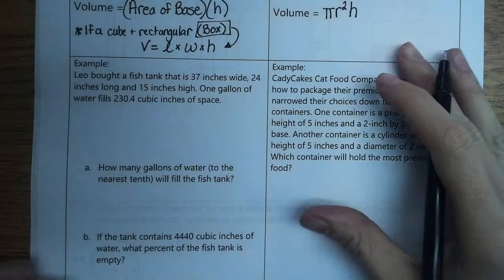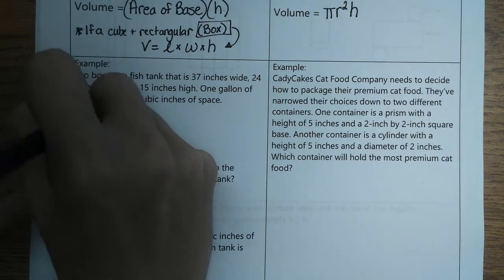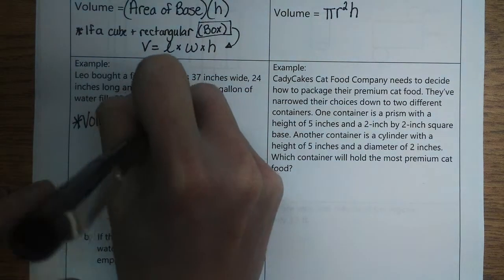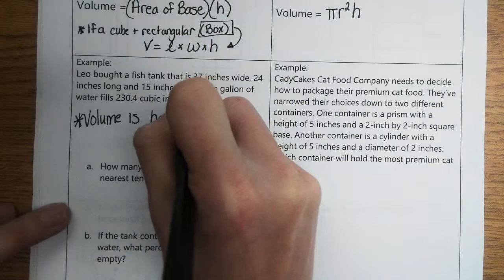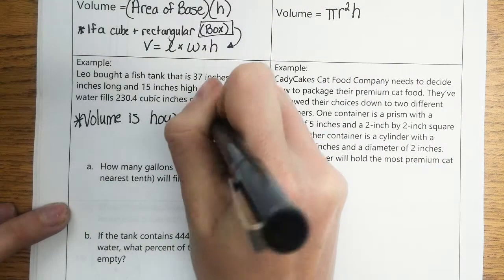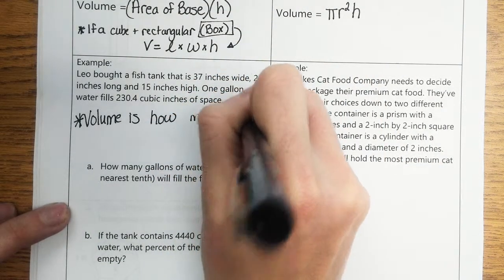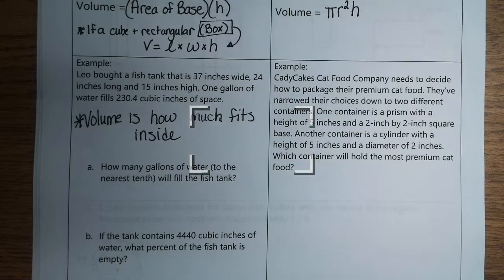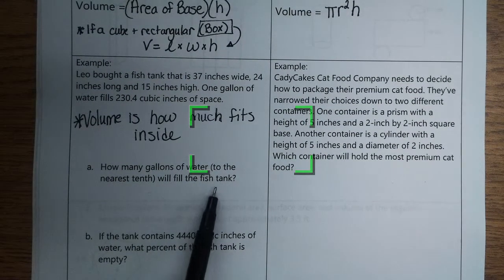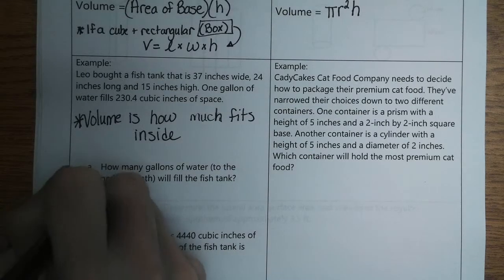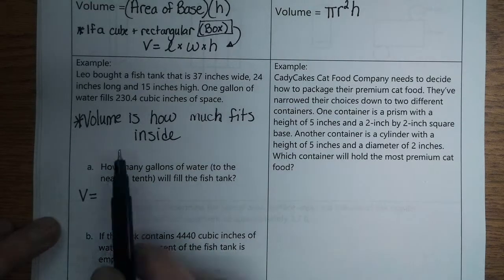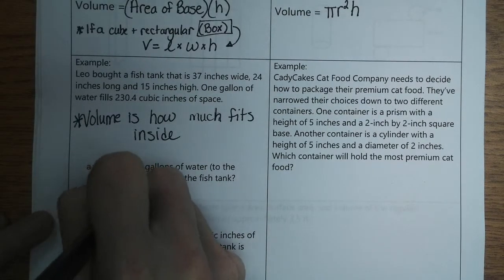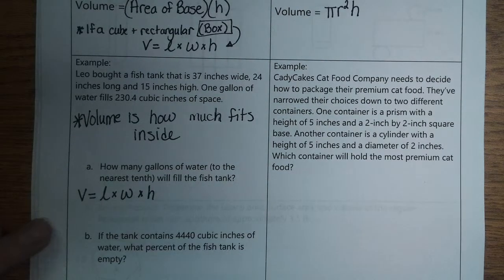So, I'm going to make a little note here. Volume is how much fits inside. So if we want to know how much the fish tank will hold, we do volume is equal to, this is a box, it's a length, width, height one. Length times width times height.